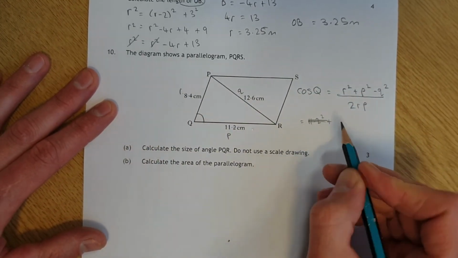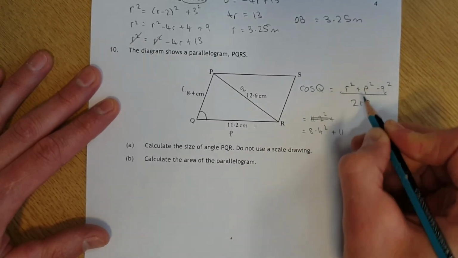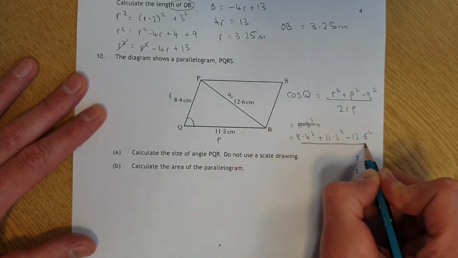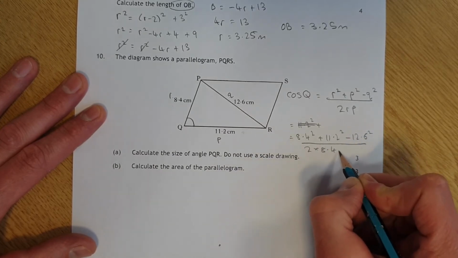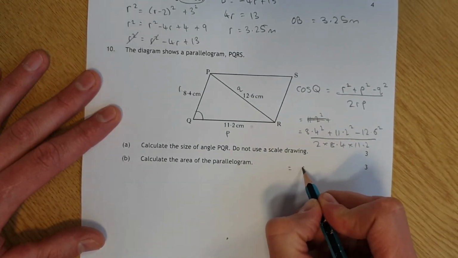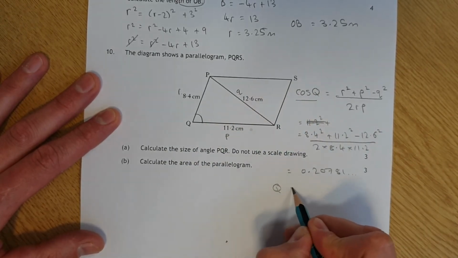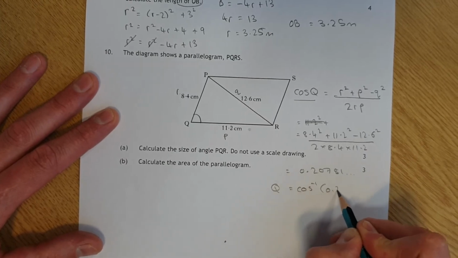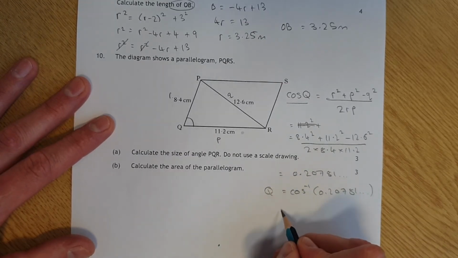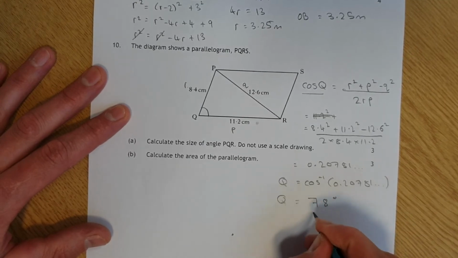Now substituting all these values in, we're going to have 8.4 squared first. Not that actually really makes much difference, I'm just keeping it consistent with the formula here. Plus 11.2 squared minus 12.6 squared over 2 times 8.4 times 11.2. Now you can type all that into your calculator and you get 0.20781, etc. Now that's what cos Q is equal to. So we're going to have to do the inverse cos of that. I normally just do shift cos and then answer, press equals rather than typing it all out again. So Q is therefore equal to 78 degrees.